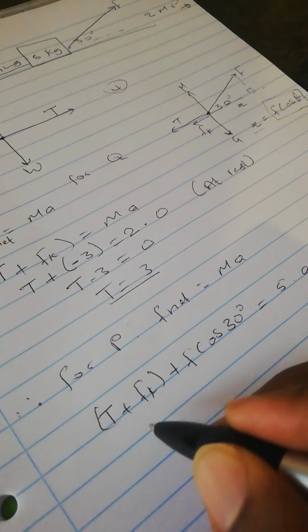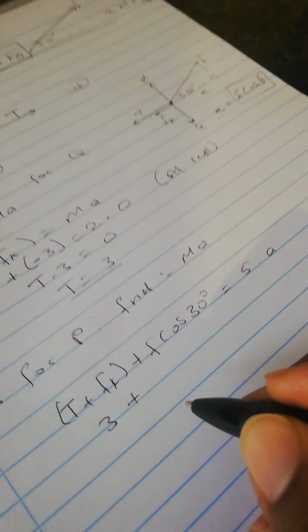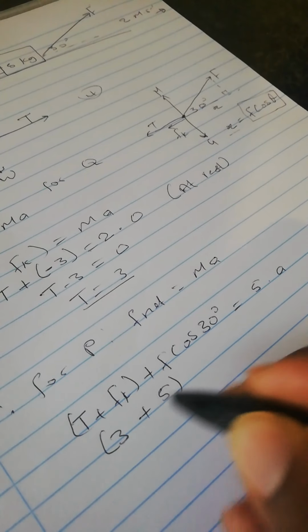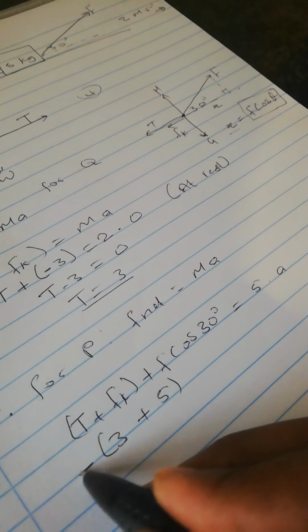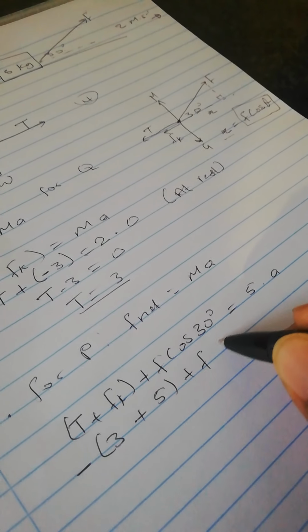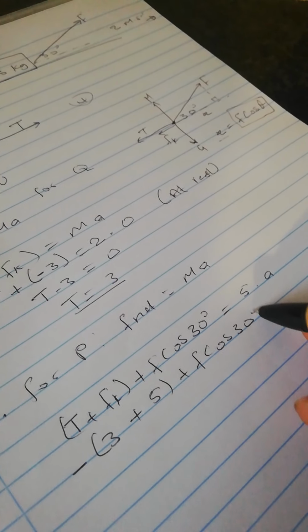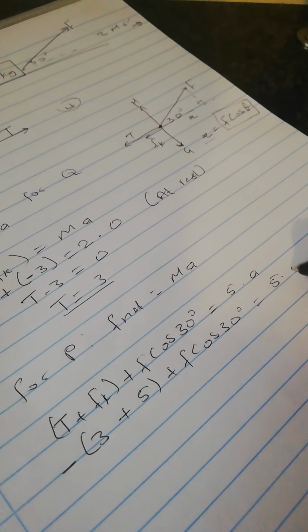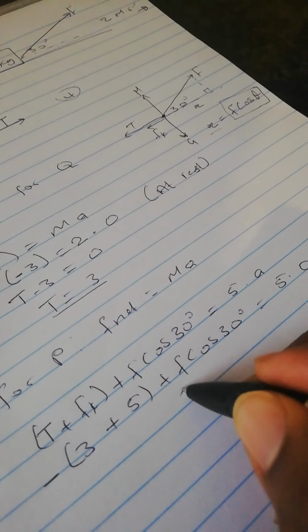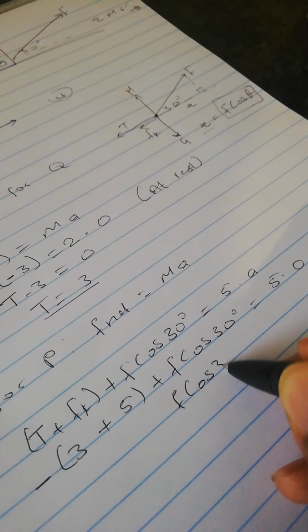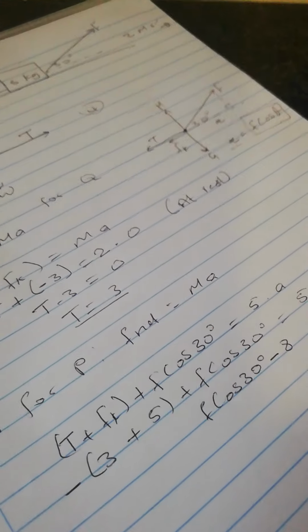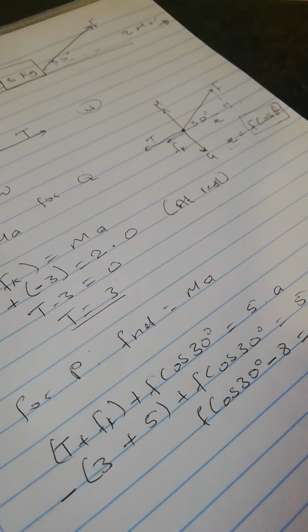So now let's quickly substitute everything. Our tension force we calculated is 3 plus Fk we're given is 5, but these ones are acting in the opposite direction, so I'll put a negative there, plus F times cos 30 degrees equal to 5 times acceleration. Our acceleration is 0 because remember these objects were at rest, right? So now this will be F cos 30 degrees minus 8. Add those two, then this will be 0.